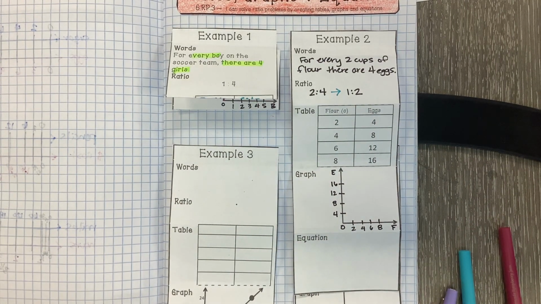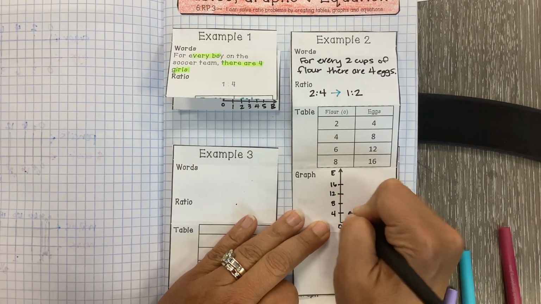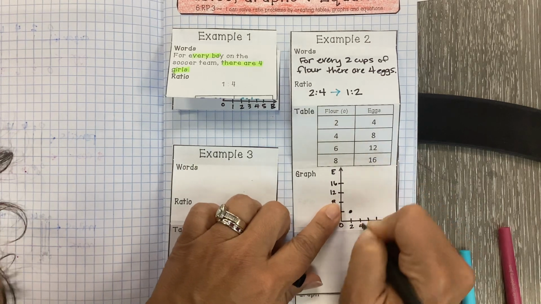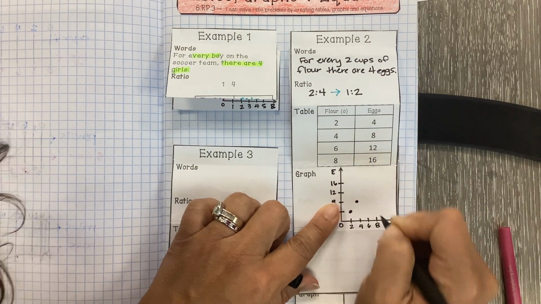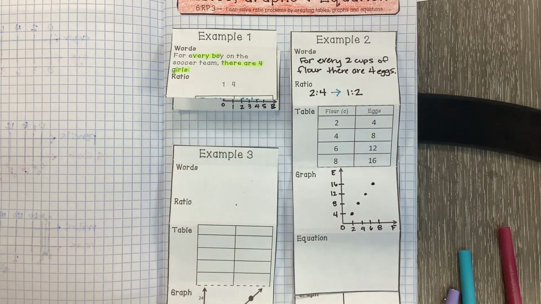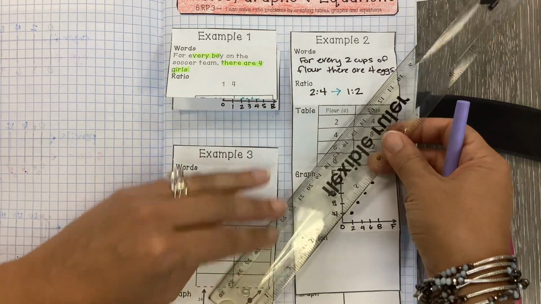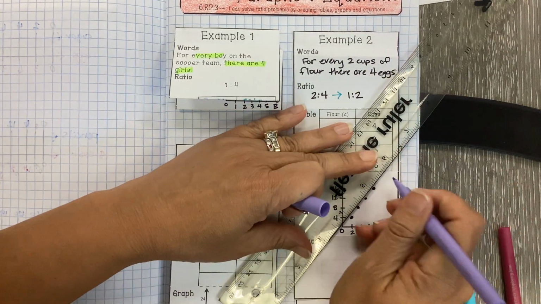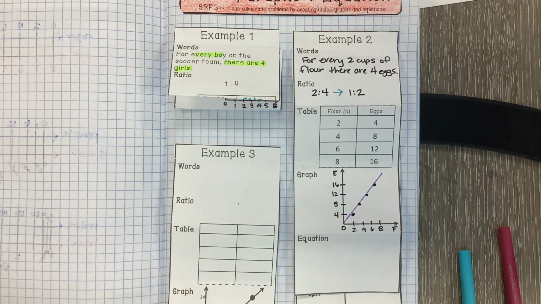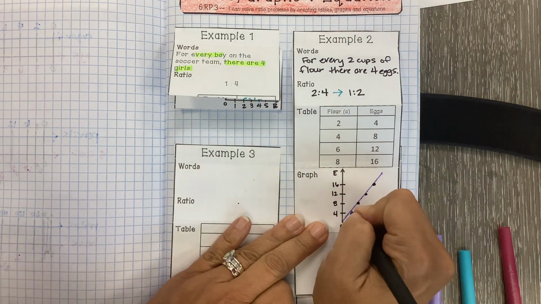Okay, so for every 2 cups of flour, there's 4 eggs. So 2 is 4. 4 cups of flour, 8 eggs. So 4 here, 8 here. 6, 12, and 8, 16. And it should, again, make a straight line right through 0 here. Okay, so I'm going to use my ruler. If you don't have a ruler, just do your best you can. Again, we don't have graph paper on here, so it's a little bit off here. It should be on that line.